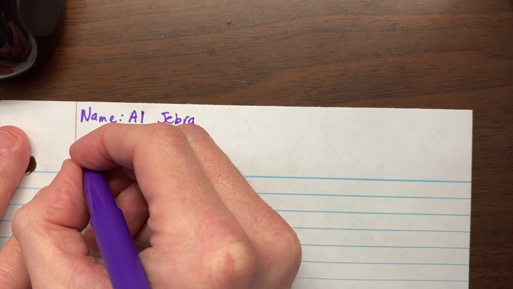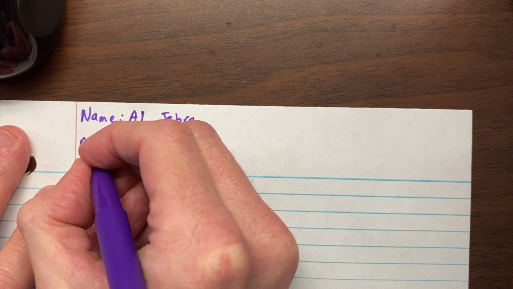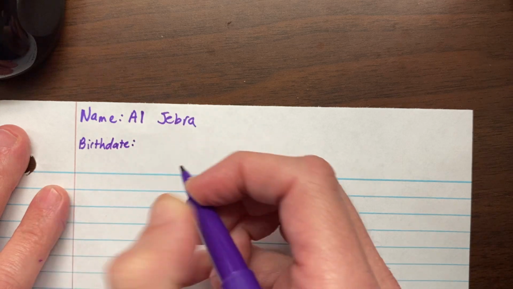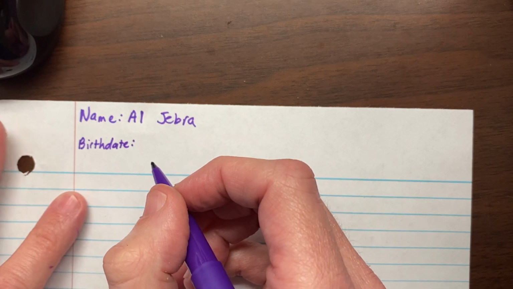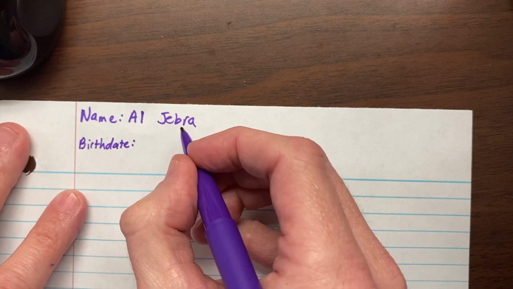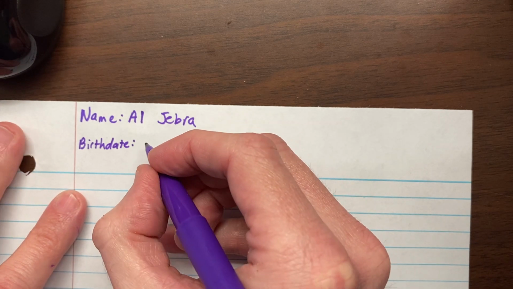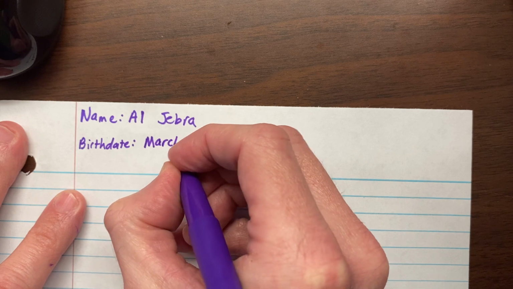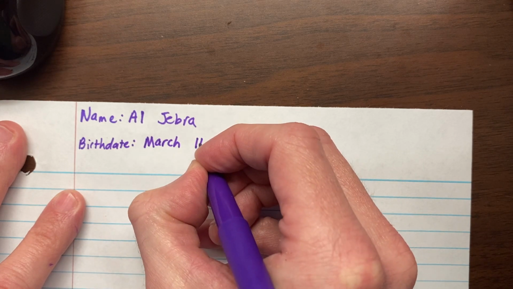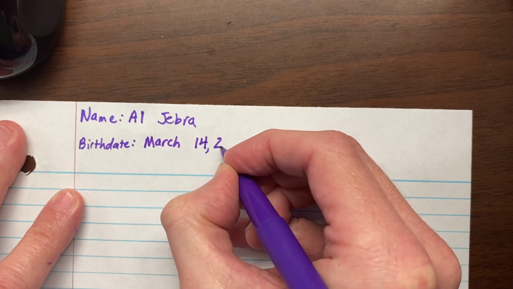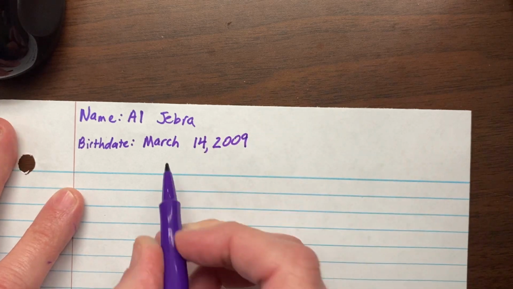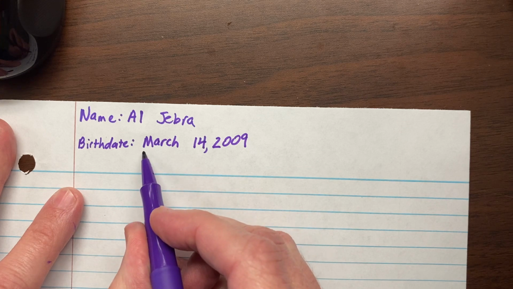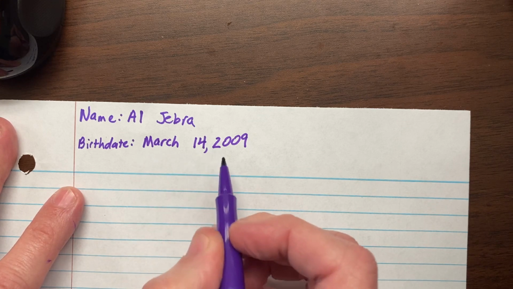Then you're going to write your birth date. So write birth date, a colon mark, and you're going to write your birth date. If I was Algebra, my birth date would be March 14th, 2009. Please put the entire birth date with the year. You're going to need to have the month name, the date, and the year.